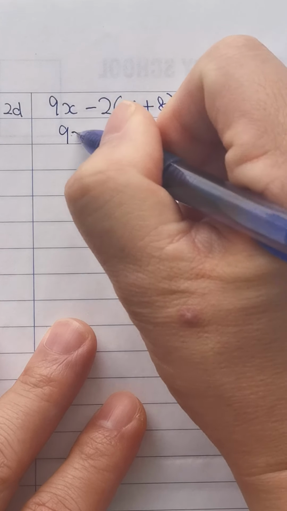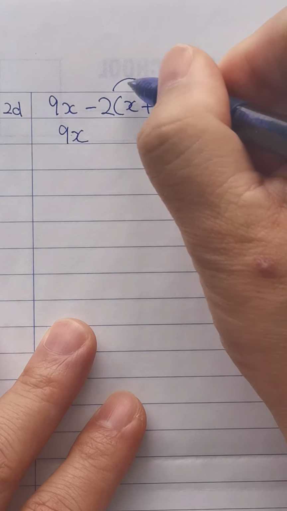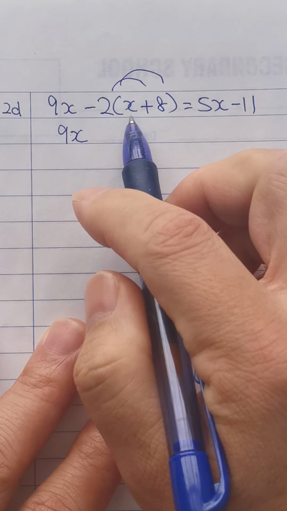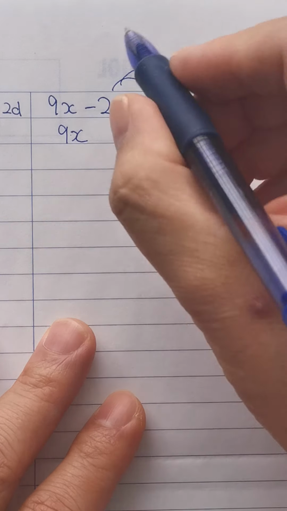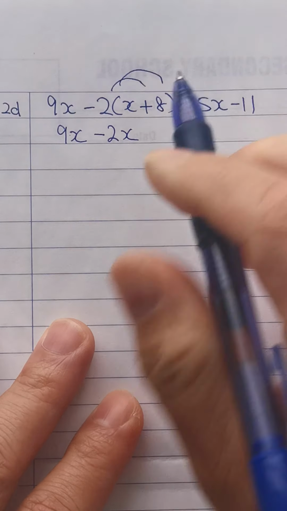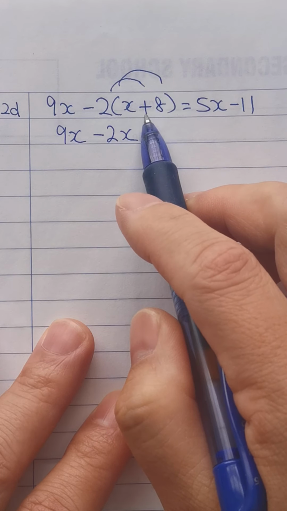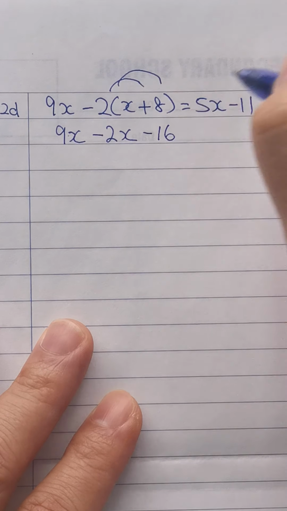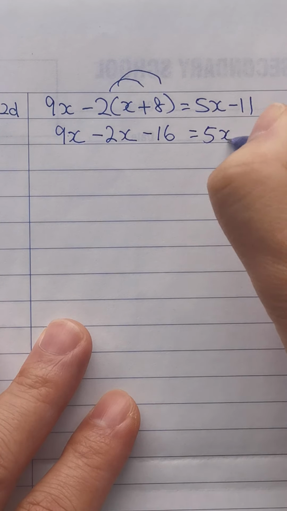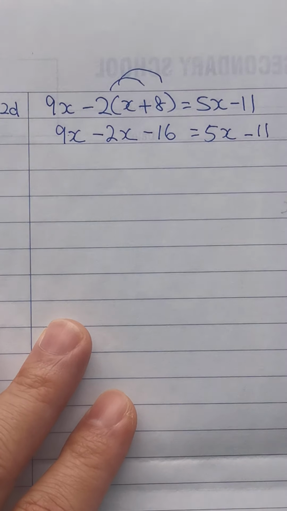So we have 9x. This is a positive x, so I'm going to expand it. It will change to negative because it's a positive here. So you have negative 2x. This is a positive, I need to change to a negative also. So 2 times 8 is equals to minus 16. And this will give me 5x minus 11. I just write the same.